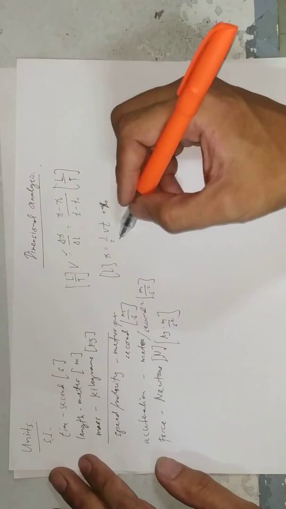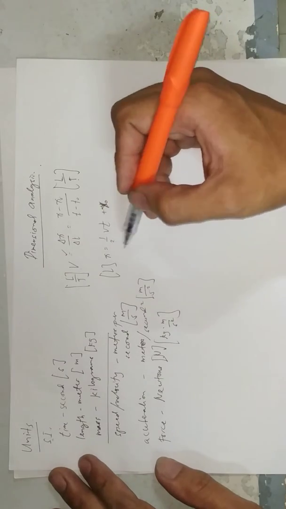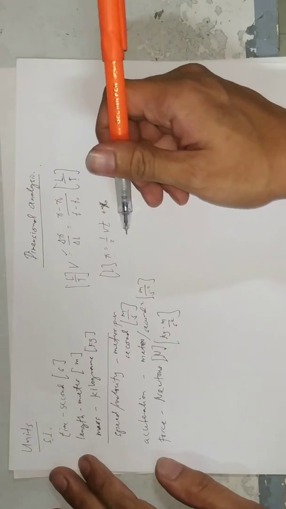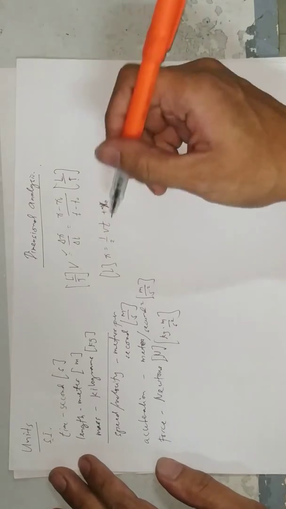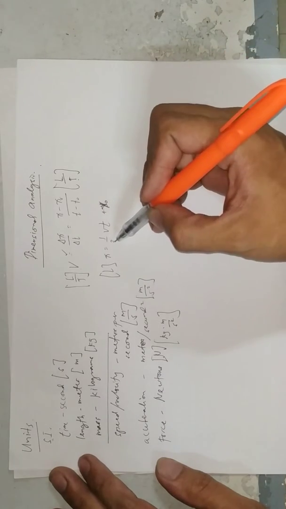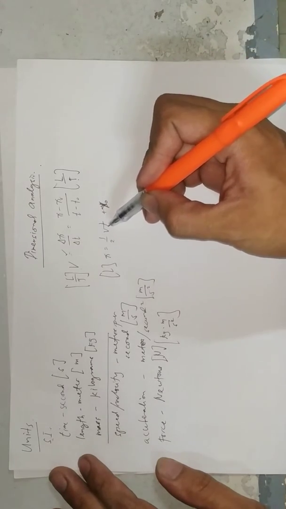Having constant numbers present in the equation will deal nothing with the dimensions of these physical quantities unless the number is an exponent.